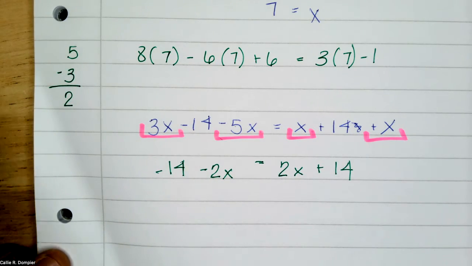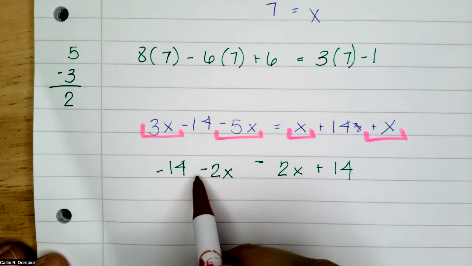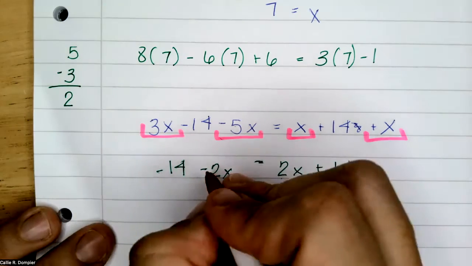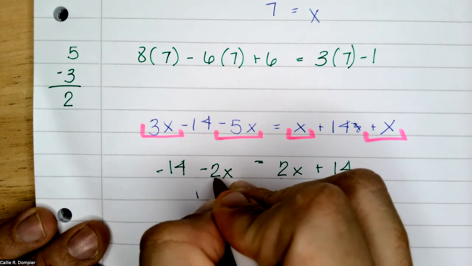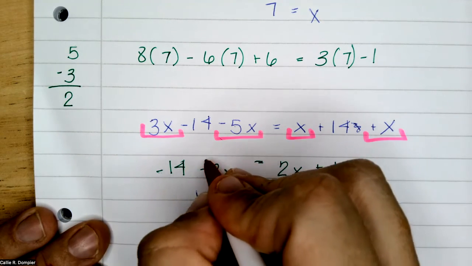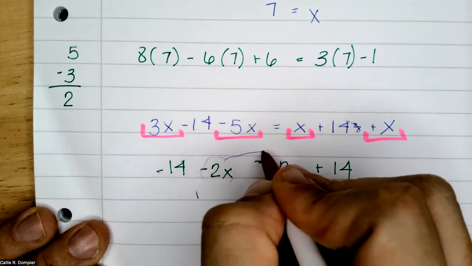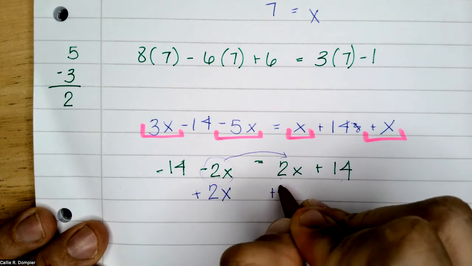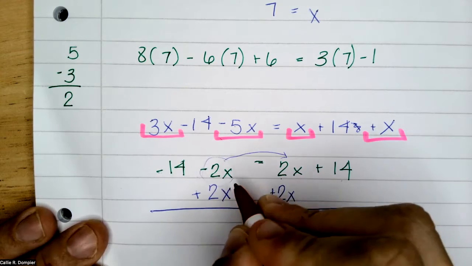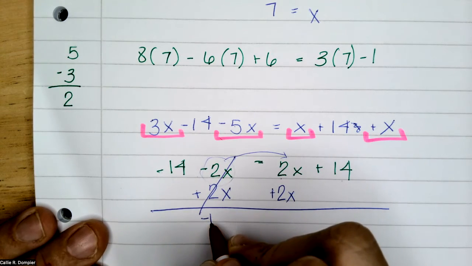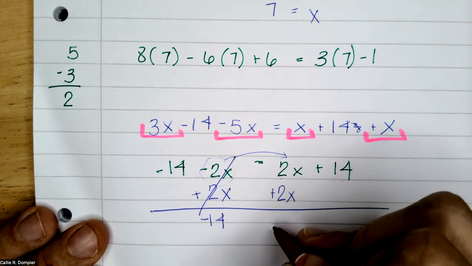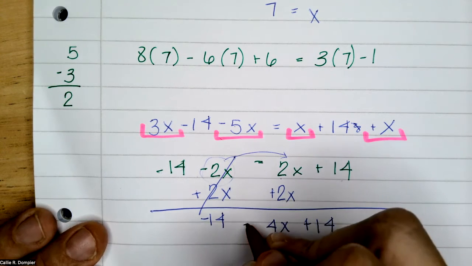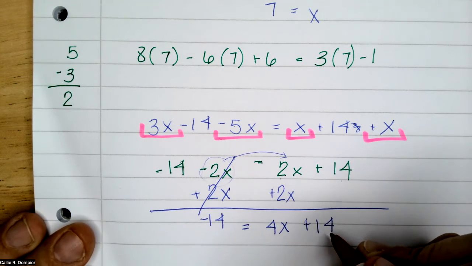Good. All right, now we're going to start doing the opposites. This is interesting because it's negative 14 minus 2x, and here they're both positive, but don't let that stress you. It will still work. So to put all the x's on one side, I'm going to take the negative x, move it over here. So I'm going to do that by adding 2x. Good. These cancel. I still have negative 14 over here. 2x plus 2x is 4x. Those don't cancel out. Plus 14. So we have negative 14 equals 4x plus 14.